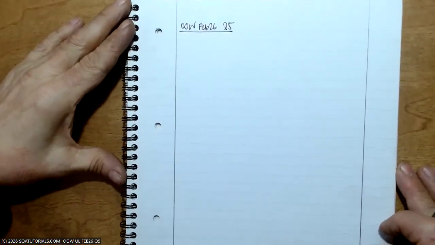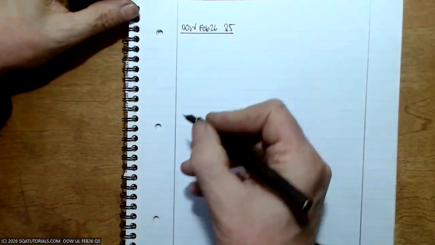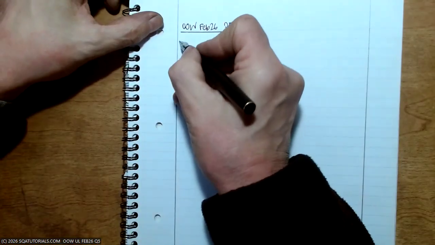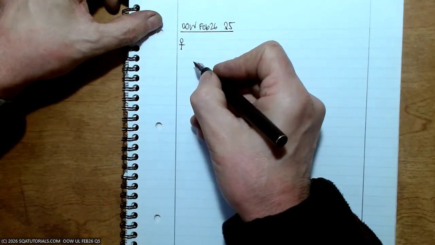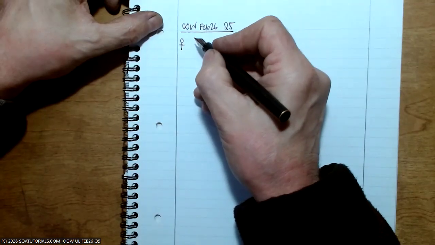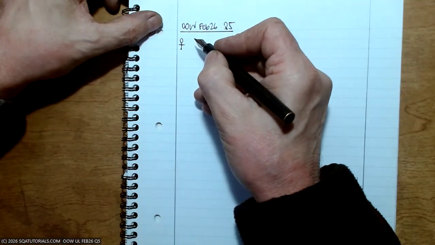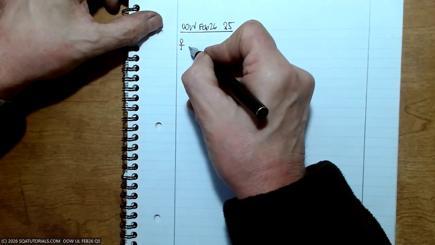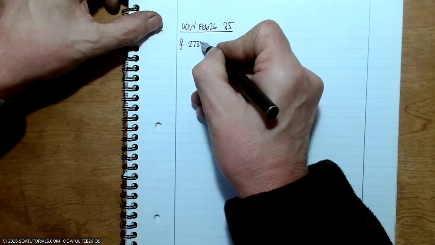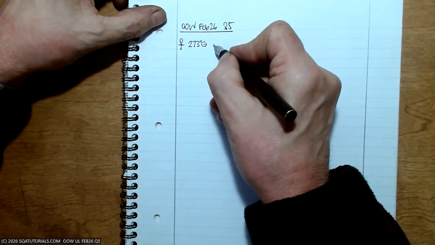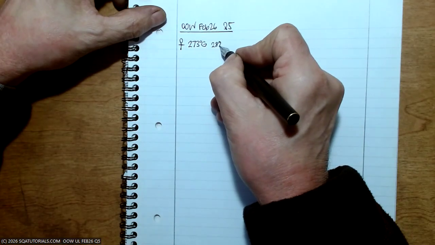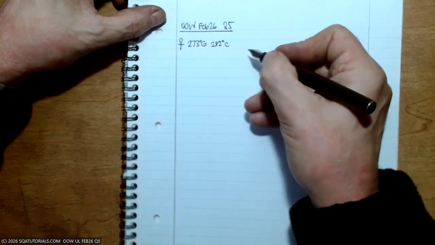So that being said, I write all the information down. We know we're talking about Venus, and we know that the bearing of Venus is 273 degrees gyro, but it is also 282 degrees compass.